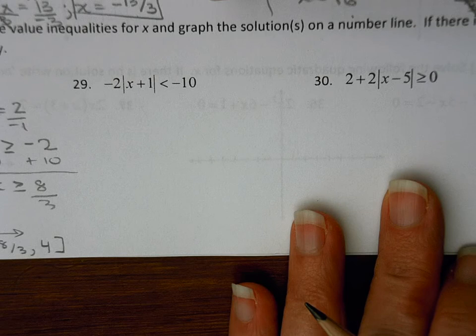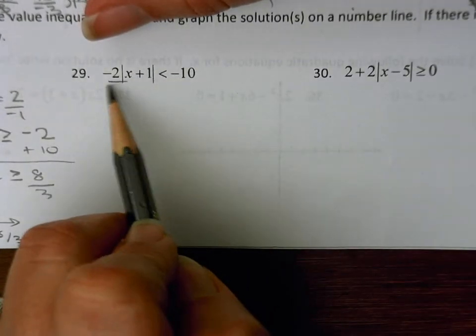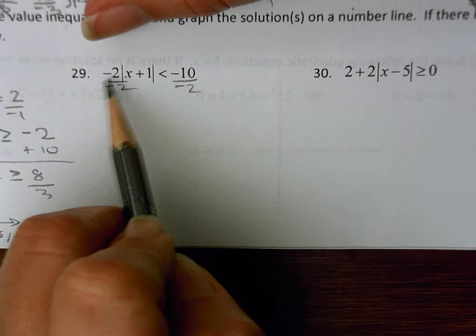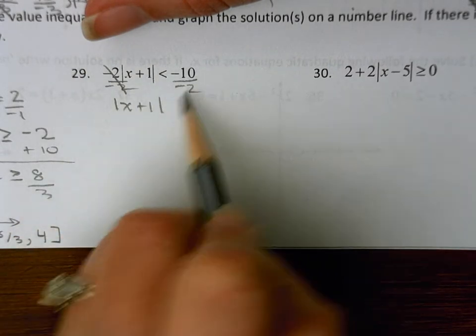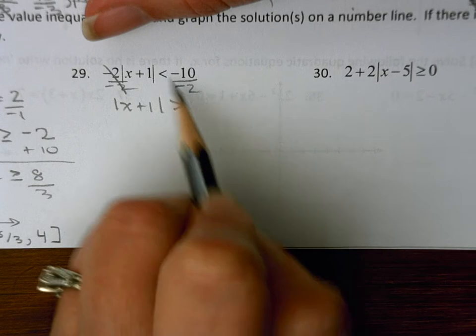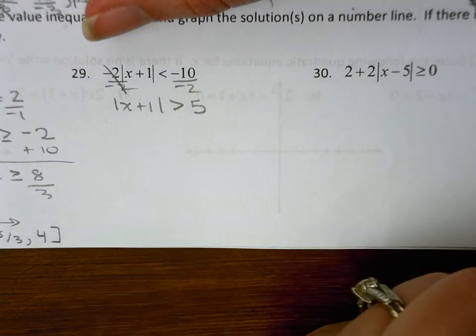And then let's take a look at question number 29. I need to isolate the absolute value first, so I'm going to divide both sides by -2. I divided by a negative, so I want to switch the inequality. So it'll be greater than, and then -10 divided by -2 is +5.